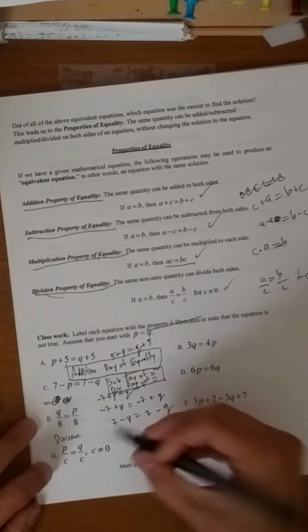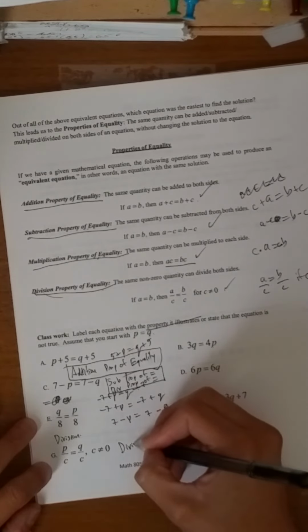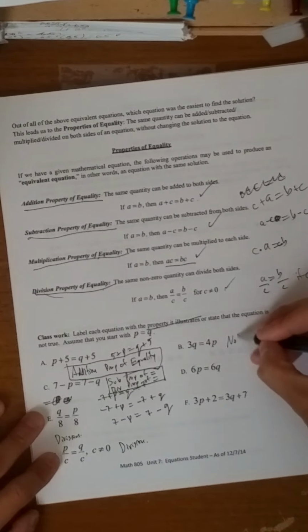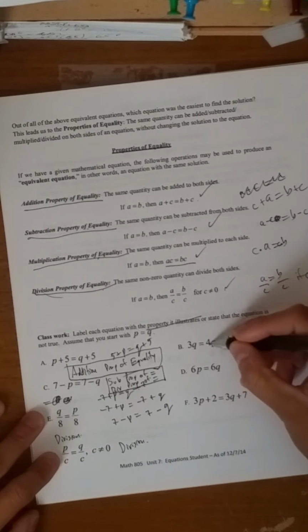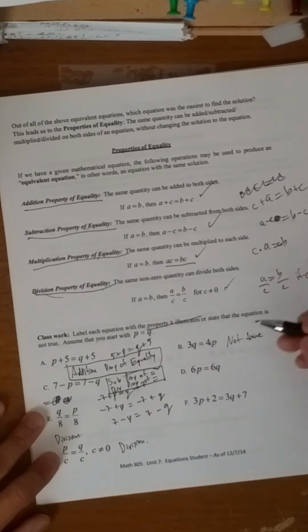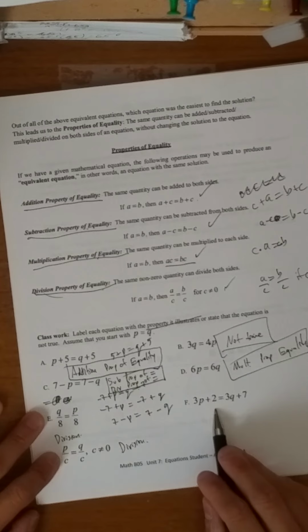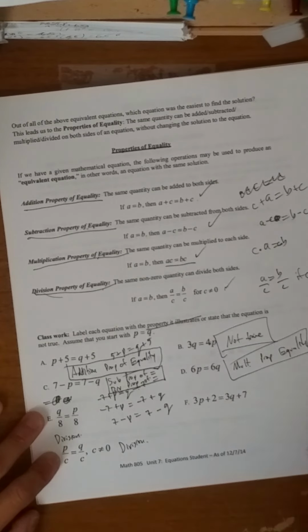what do we have here? So this is again division. The division property here. This is not true. Why? Because if I multiply by 3 to both sides, if I multiply by 3 here, it has to be 3 here as well, and that's not true. Okay, here this is the multiplication property of equality. And here I'm multiplying by 3, that's correct, but I added 2 and I added 7, so this is just not true. So whatever you do to one side, you just have to do to the other side as well. Okay?